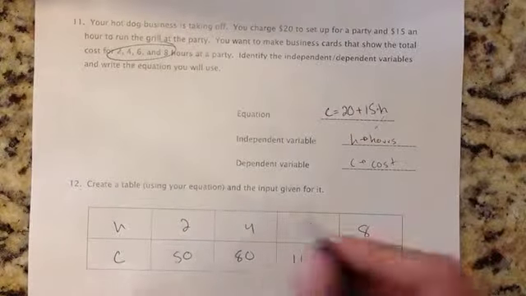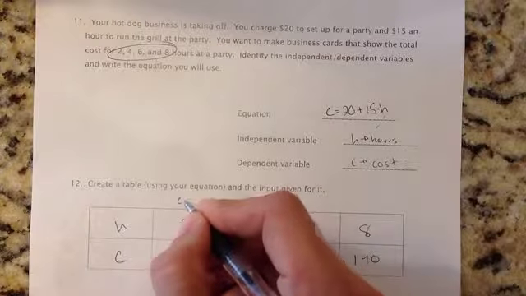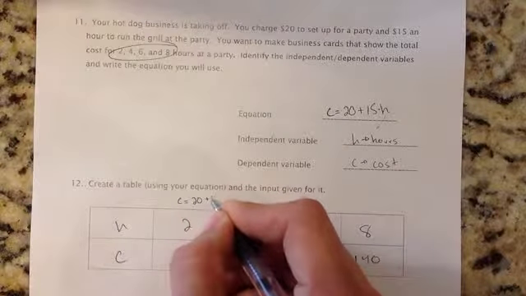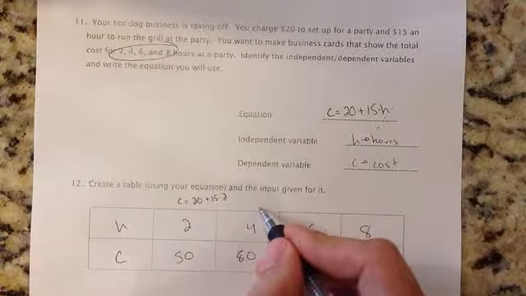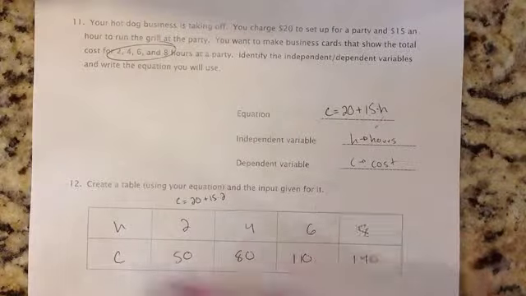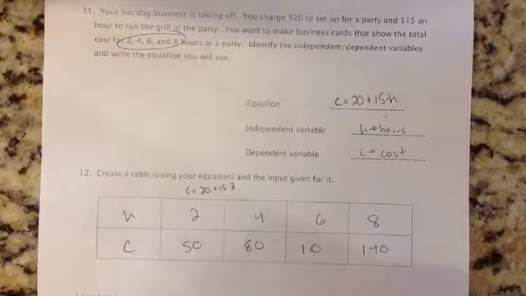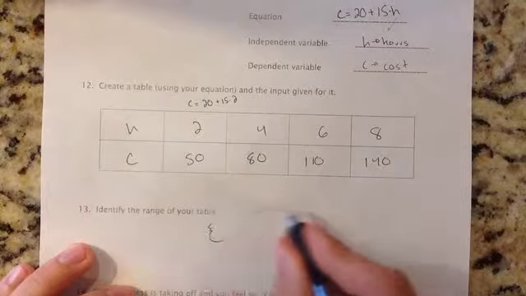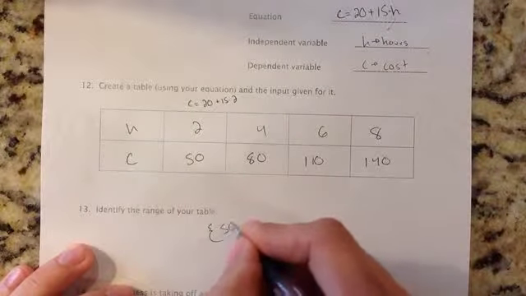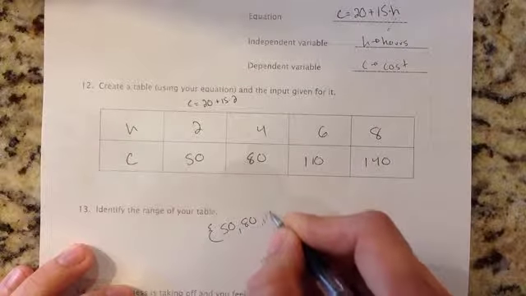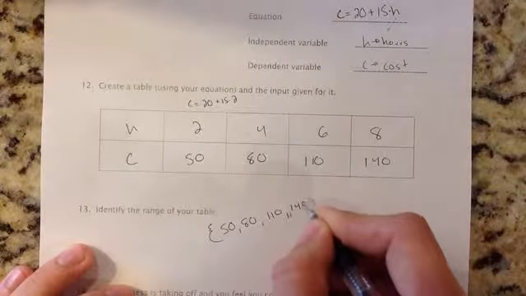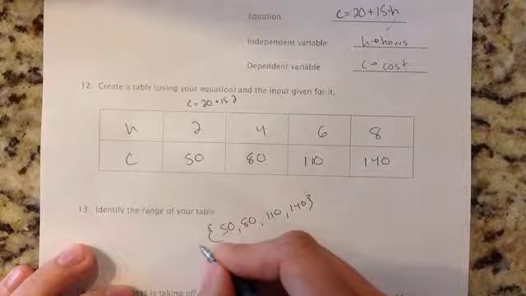All right, and you can do that math. This is just C is equal to 20 plus 15 times 2, and then 15 times 4, 15 times 6, and you'll get those numbers. Identify the range. I'm going to use set notation. My range is going to be just the cost values. So 50, 80, 110, 140. That's my range. It's going to be my cost.